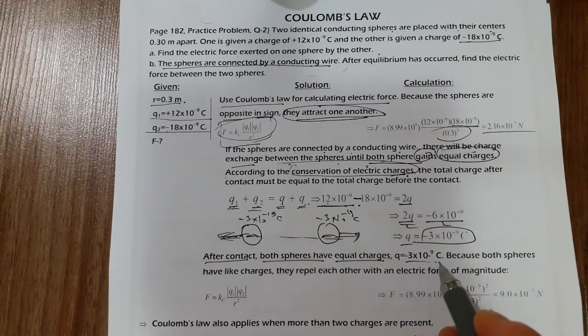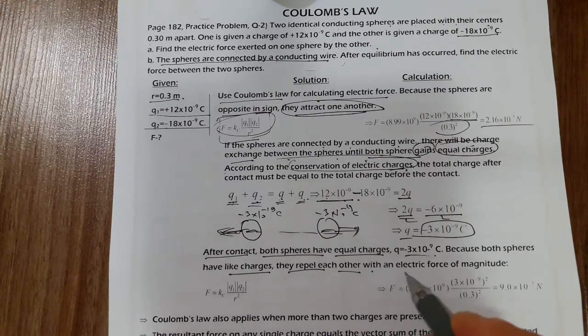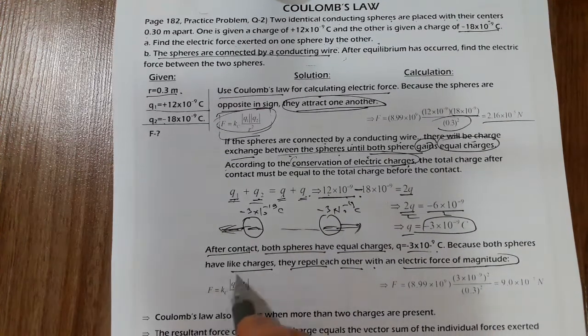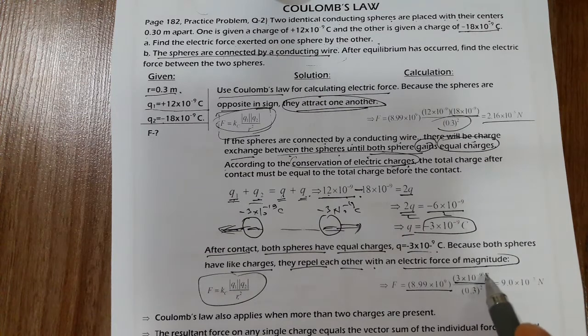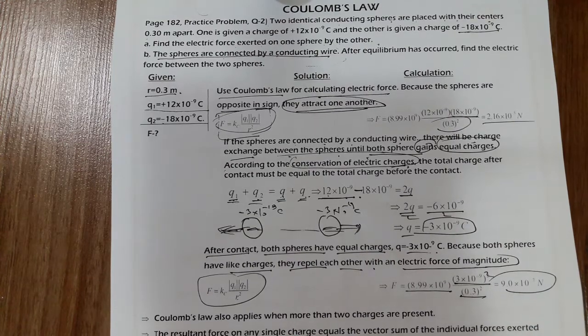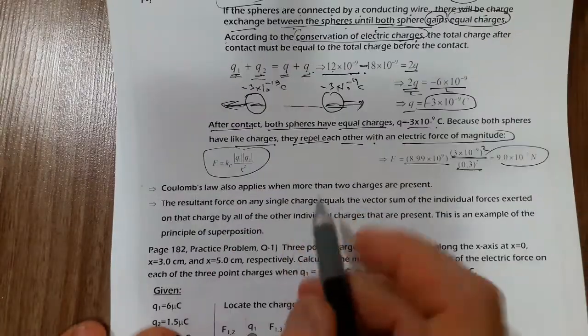After contact, both spheres have equal charges, negative 3 times 10 to the power negative 9 coulomb. Because both spheres have like charges, they repel each other with an electric force of some magnitude. Now calculate the magnitude by this equation, Kc Q1 Q2 over R squared. Q1 and Q2 are equal in magnitude, so I am going to square this, divided by the separation between them. The answer becomes 9 times 10 to the power negative 7 Newton.